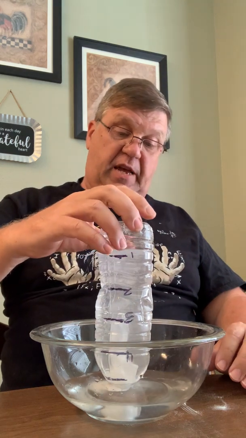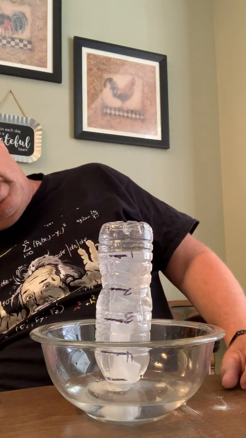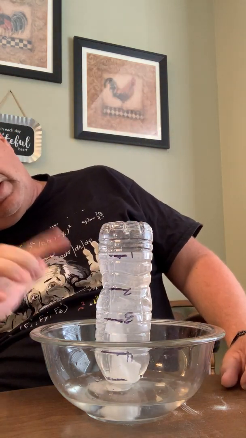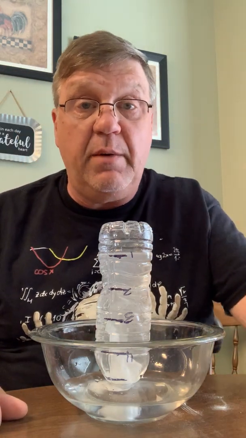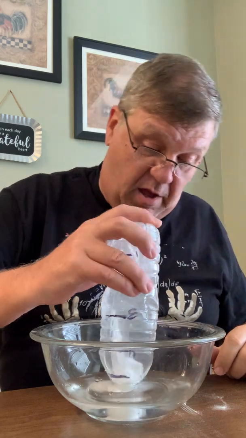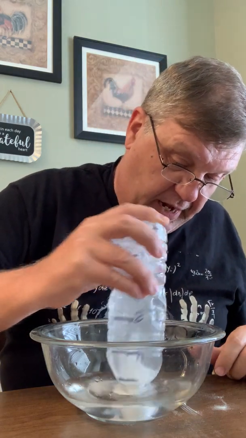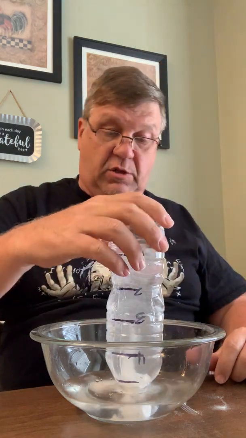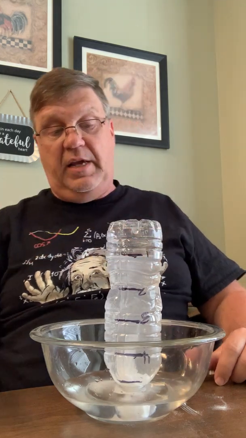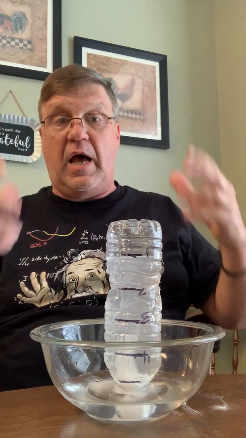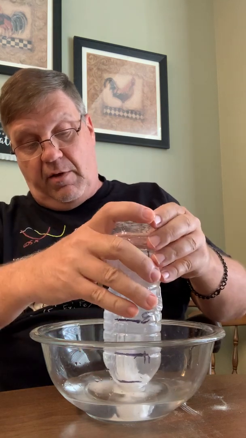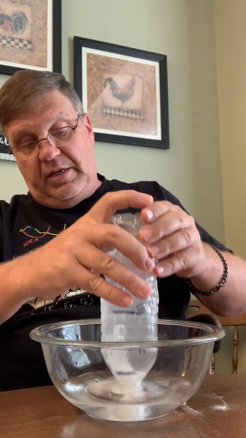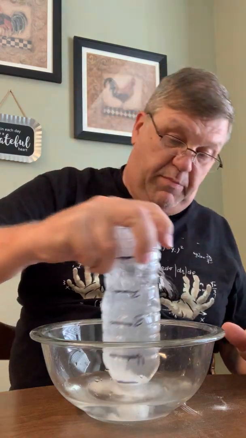I'm giving it a shake, trying to mix the vinegar and the baking soda together. You can see I still have some bubble production going on here. Again, my timer's going, so I'm keeping track of how long. Give it some more shakes. As long as I keep the nozzle underneath the water, I'm not going to get any air from the outside, right? So I got the nozzle underneath down there. And that makes it so that I won't get any air up inside.